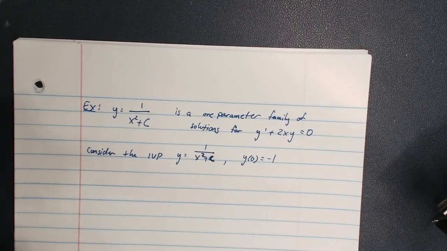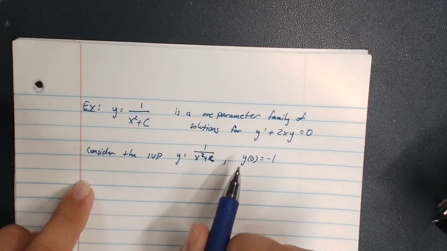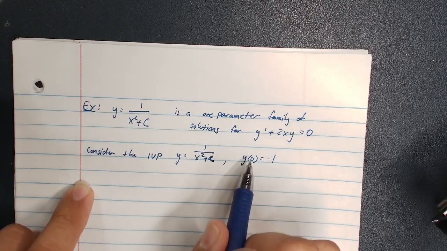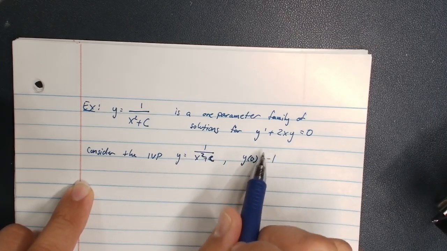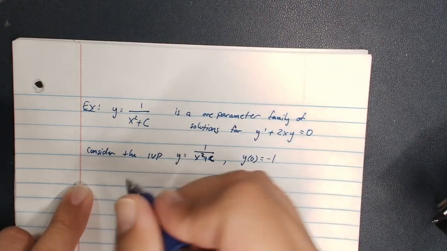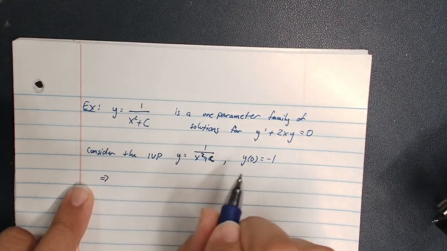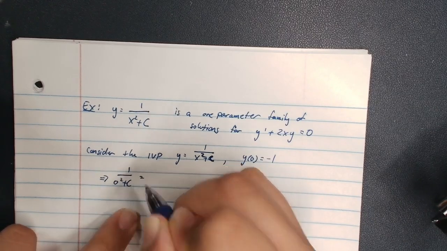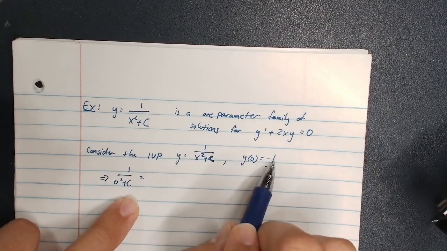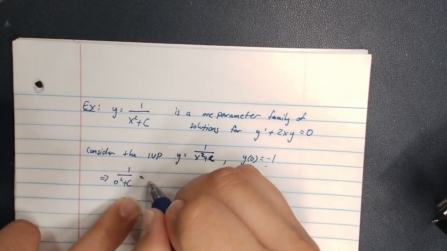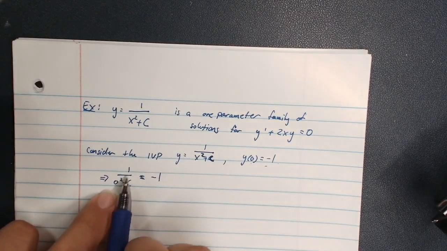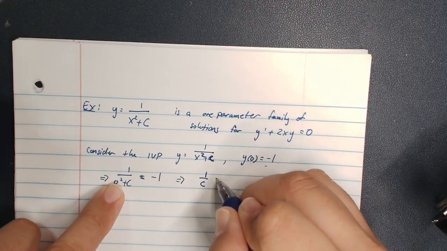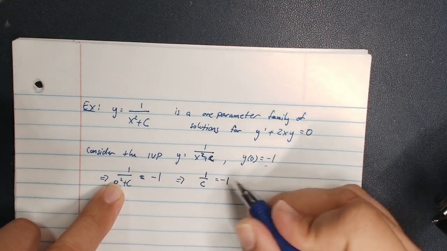Well, then finding a single solution to this initial value problem is relatively straightforward. We don't even need to take any derivatives here, right? We're simply plugging in 0 into our function with an end result of negative 1. So if I plug in 0, I get 1 over 0 squared plus c, and that's equal to, well, the y value when I plug in x equals 0, should be negative 1. Okay, well, 0 squared is 0, so that just disappears, giving us 1 over c equals negative 1, and so c must equal negative 1.